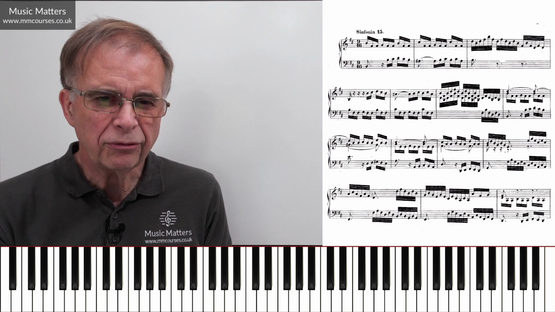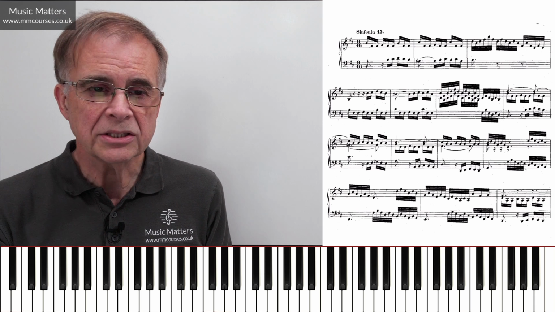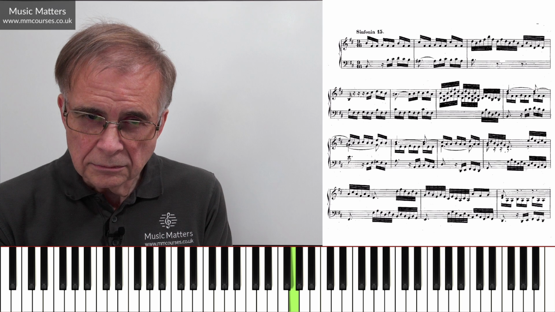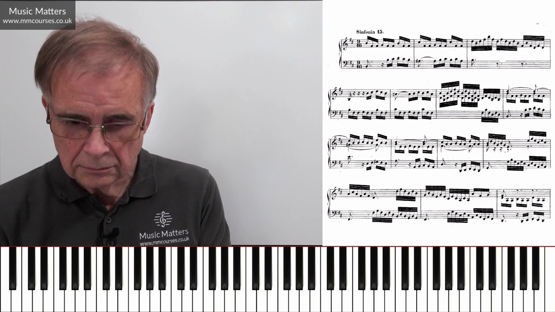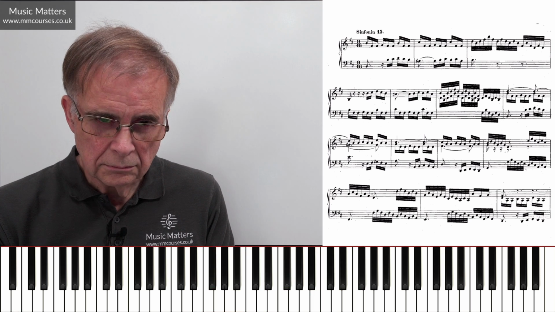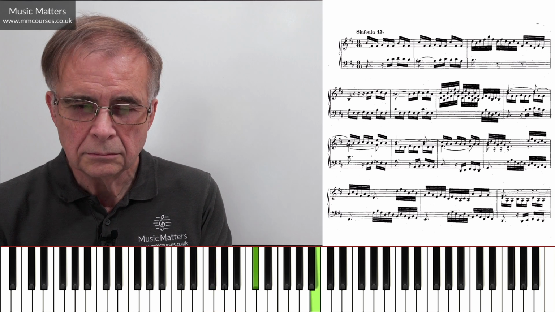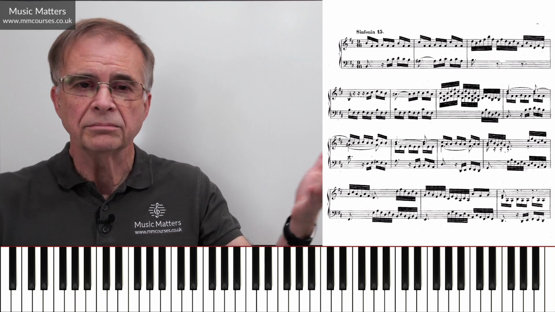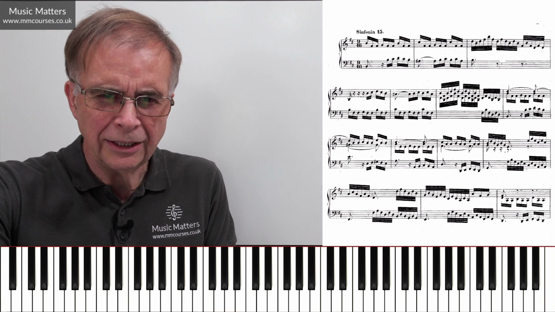So just to give you a flavour of the piece before we start talking about the detail, it starts like this. And so on. So that's the kind of flavour of this piece. Now let's have a look at what's going on.